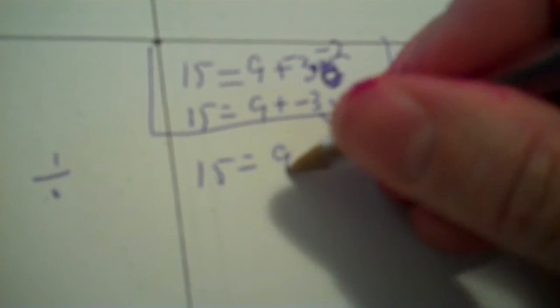Now if you want to test your answer, come over here and just replace your x with negative 2. So 15 equals 9 plus negative 3 times negative 2. So I would times these first, that's 6. Times always comes first. 9 plus 6 is 15. Okay.